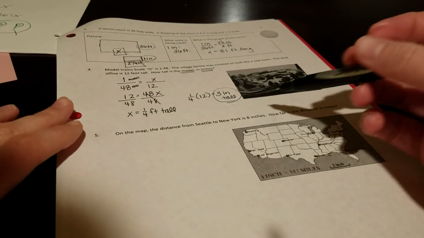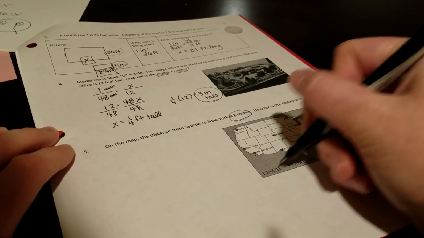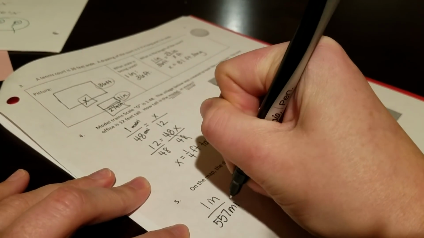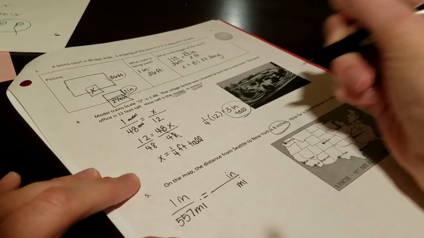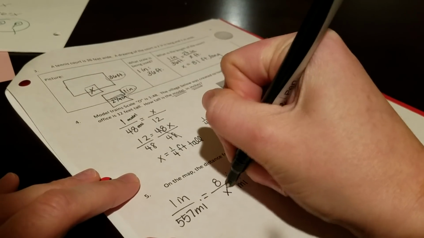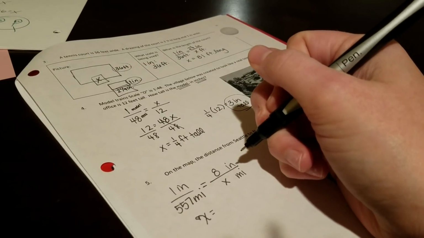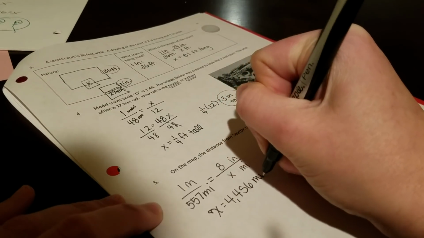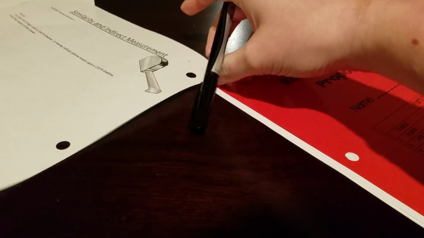Here's another one for you. On the map, the distance from Seattle to New York is 8 inches. How far is the distance in miles? So down here, 1 inch is 557 miles. So we know inches over miles. 8 inches is going to go up top. That's x miles in real life. So we're going to get x equals 557 times 8, which is 4,456 miles.